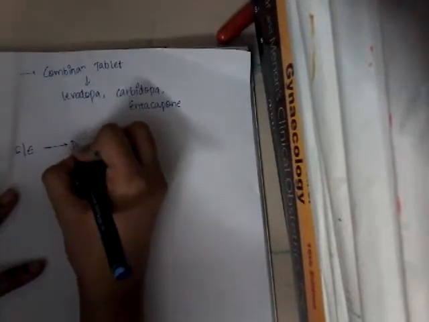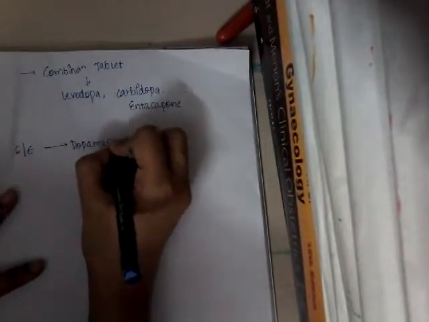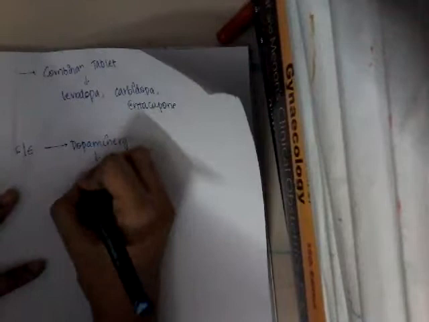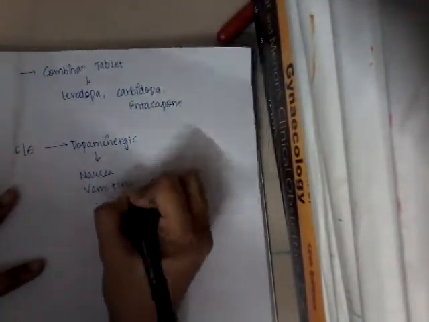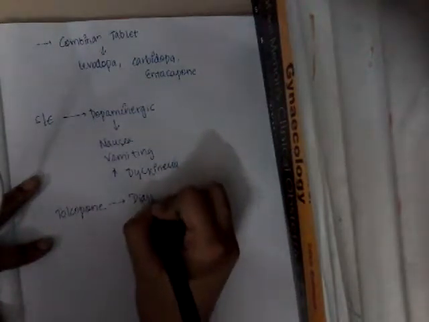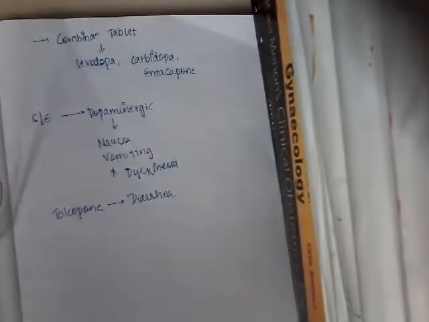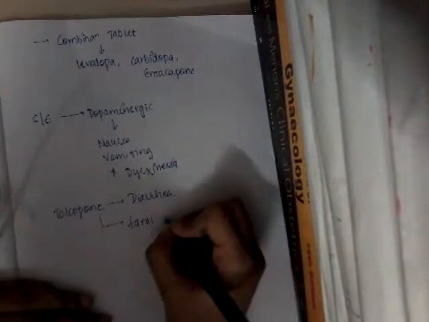Side effects: one, dopaminergic side effects. The dopaminergic side effects include, as we have seen many times, nausea, vomiting, and increased dyskinesias. And with tolcapone, there is one more side effect, which is diarrhea. Diarrhea is seen along with tolcapone. And then at some places, even fatal liver toxicity is seen.